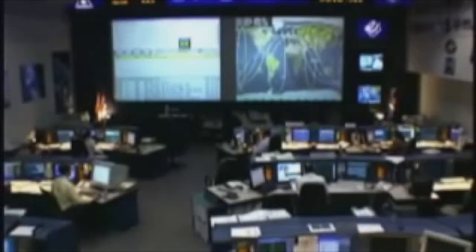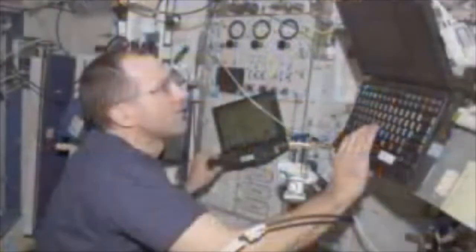Alpha Houston on space to ground 1 for Don. We're ready for your downlink. Okay, I'm going to hit play.